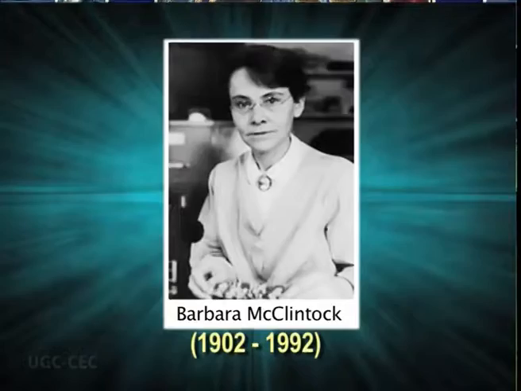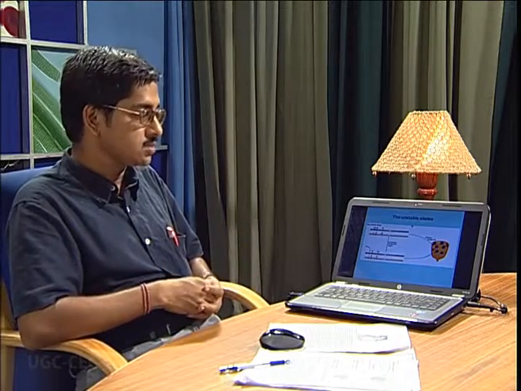So the discovery of the mobile genetic elements is very important, and Barbara McClintock got recognition of the discovery almost 2 decades later, when the presence of mobile elements was also detected in E. coli and later on in organisms like Drosophila and Snapdragon. Nowadays we know that it is present in various organisms, and she was awarded the Nobel Prize in 1983 for the discovery of jumping genes.